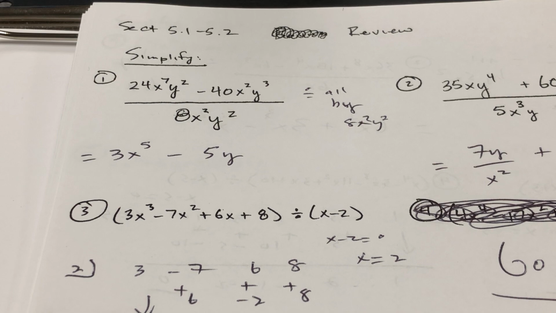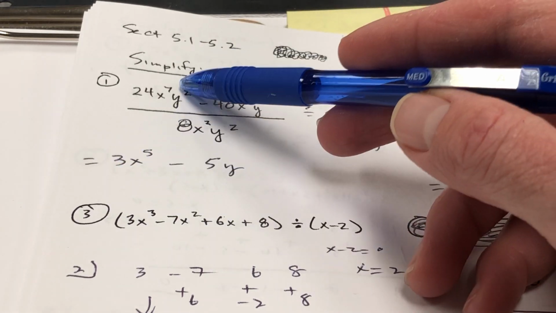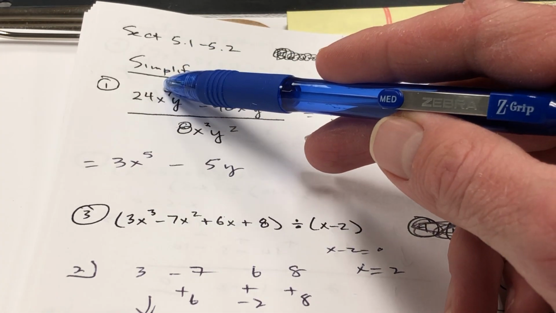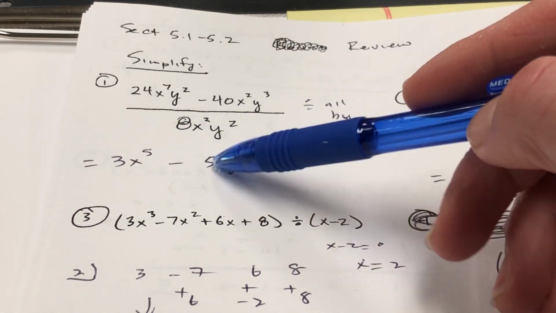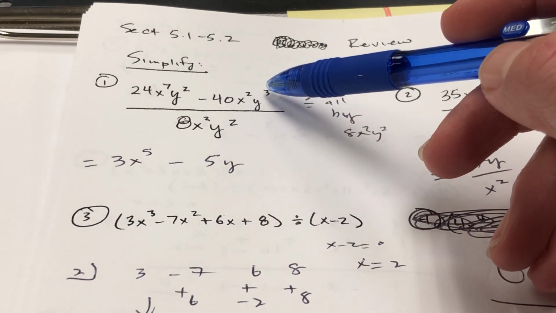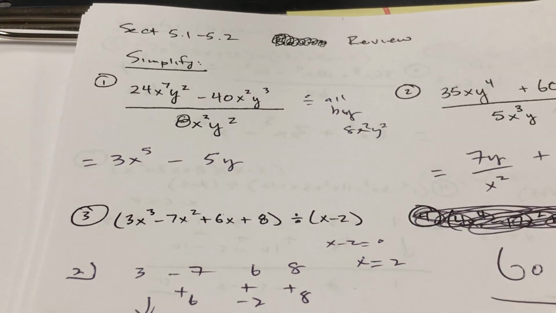All right. Anyway, I'm going to divide everything by 8. X to the second, y to the second. 24 divided by 8 is 3. The y to the seconds cancel. X to the seventh over x squared is x to the fifth. Minus 40 divided by 8 is 5. The x squareds cancel. Y to the third over y squared is y.